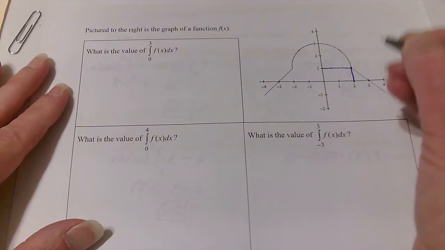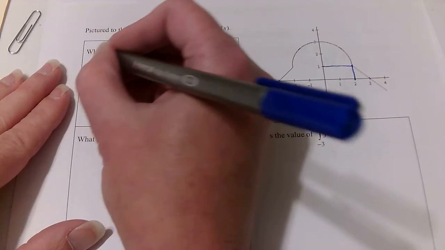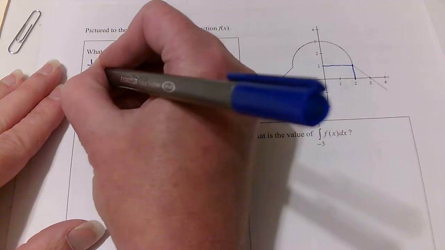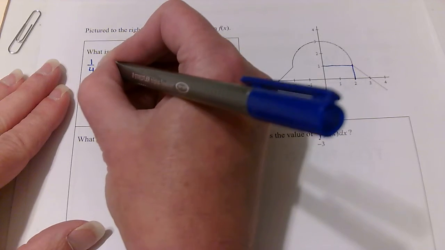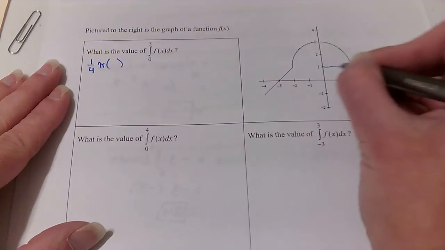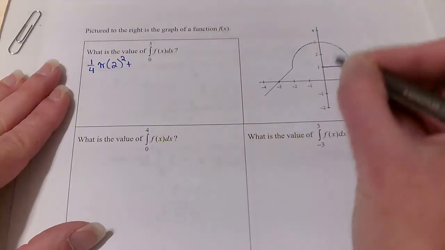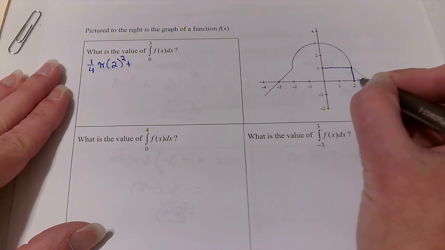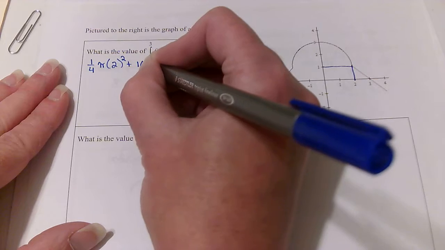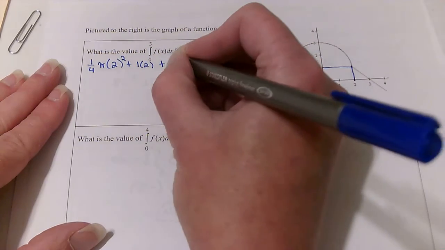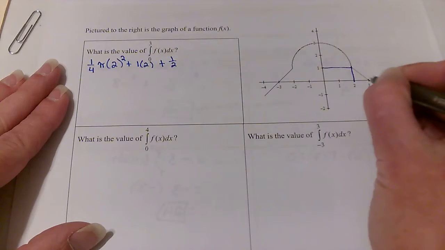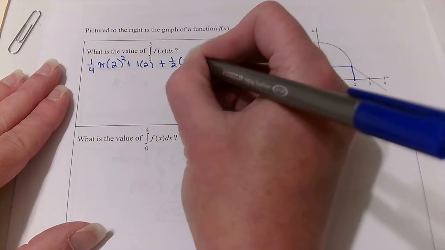So I would do 1/4 pi r squared, radius is 2, plus the rectangle is 1 by 2, plus 1/2 base times height, 1 by 1.